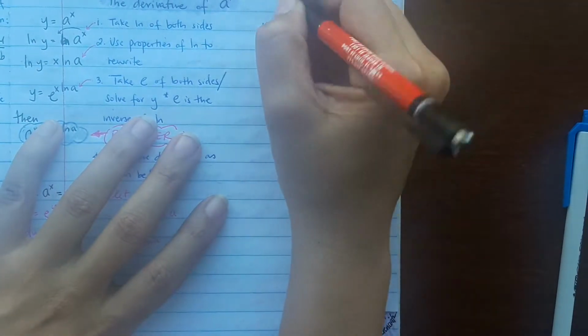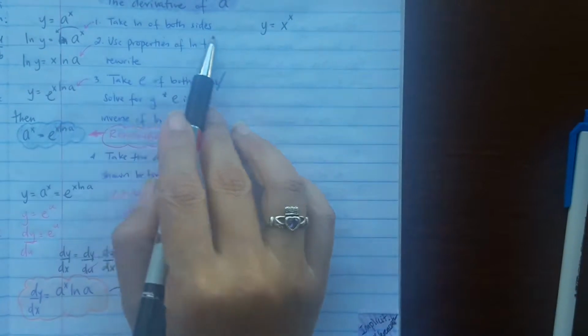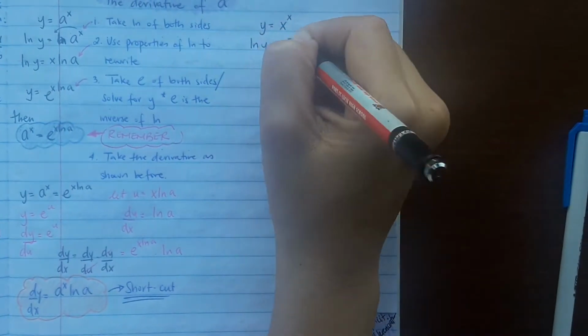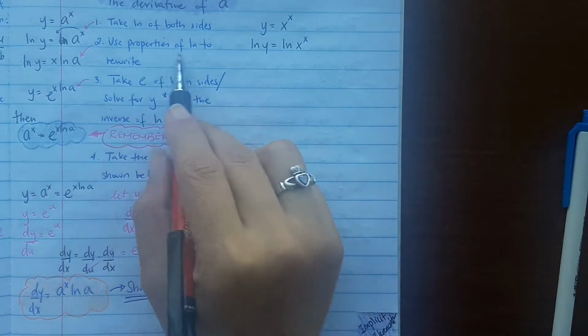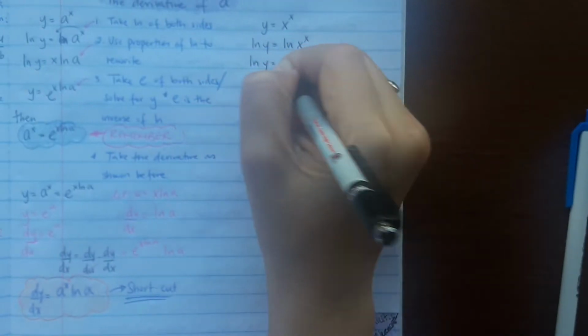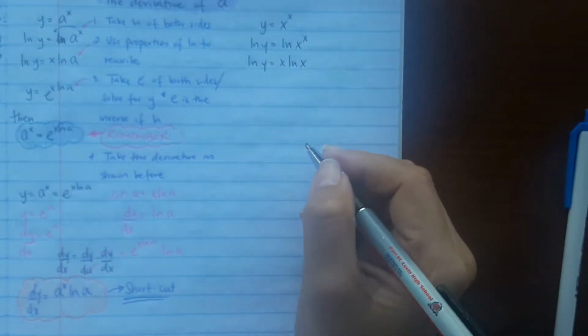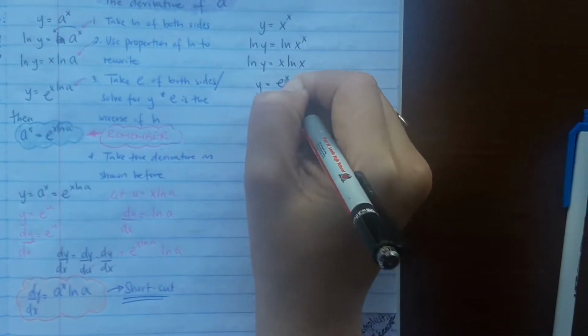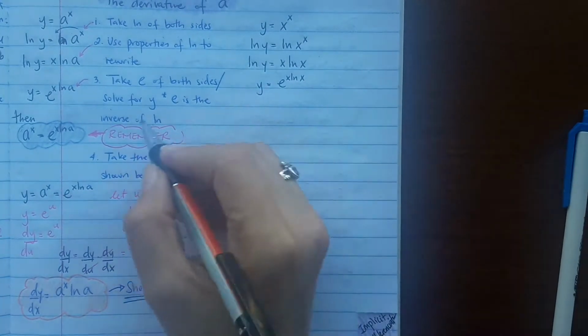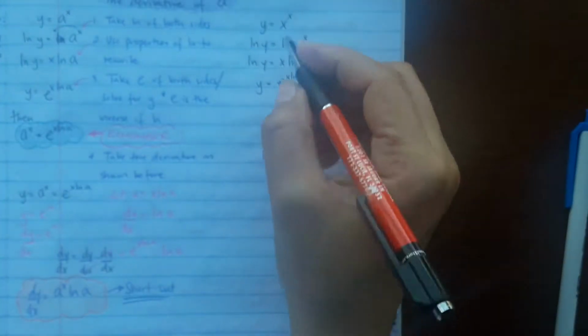I'm going to do it the long way for a couple of problems just so we can make sure that we understand how to do it the long way. So, example 2, take logs of both sides. Bring the power down by properties, so x log x. And then take e of both sides, in other words, solve for y. So y equals e to the x log x. And then take the derivative as normal.